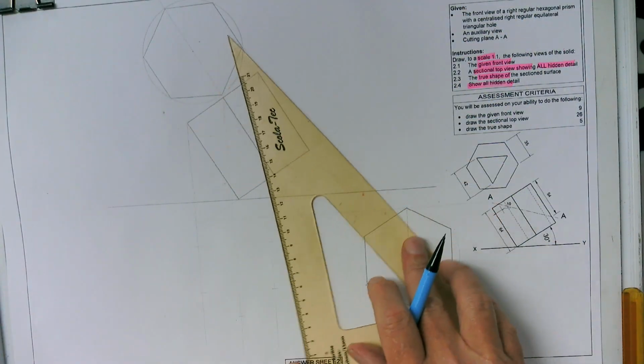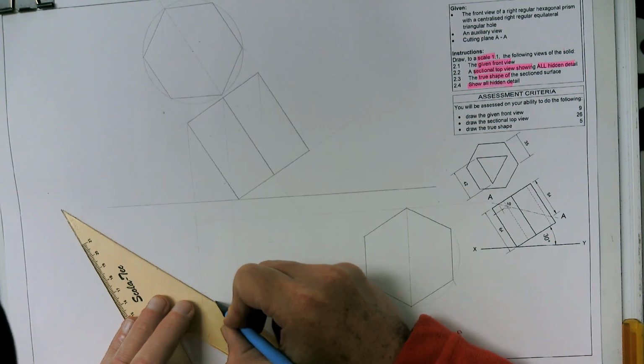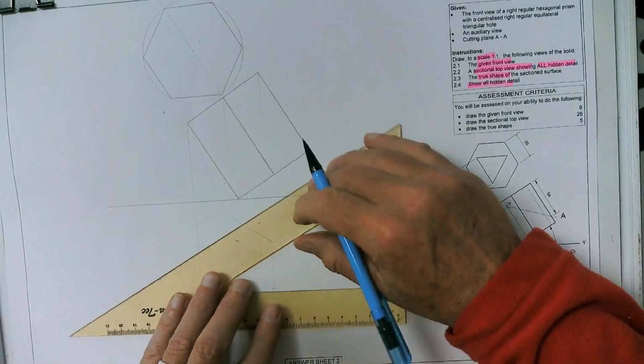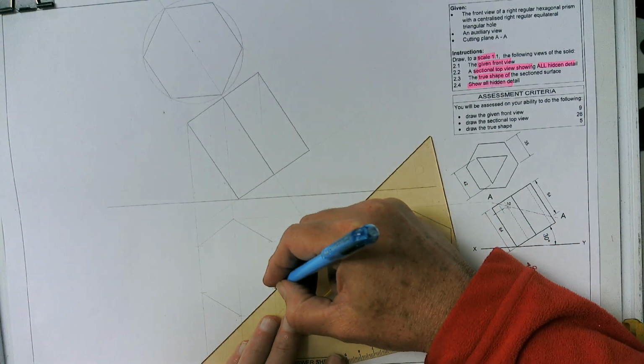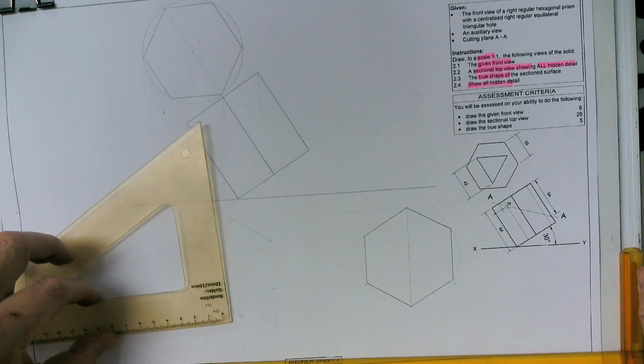Again, just drawing my hexagon, very, very light. There we go.